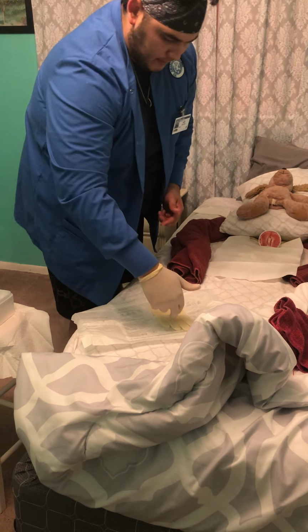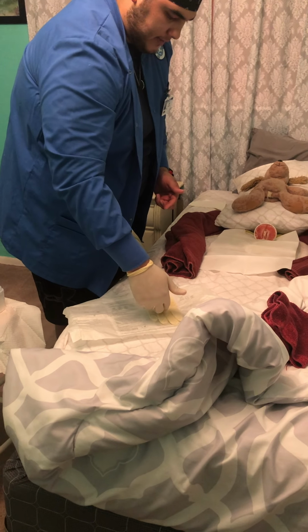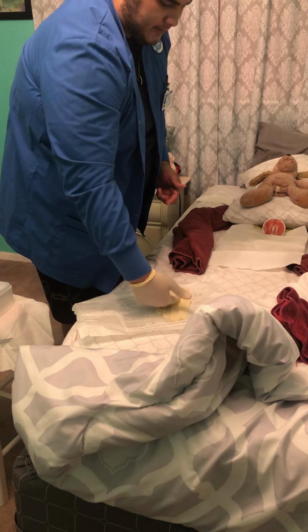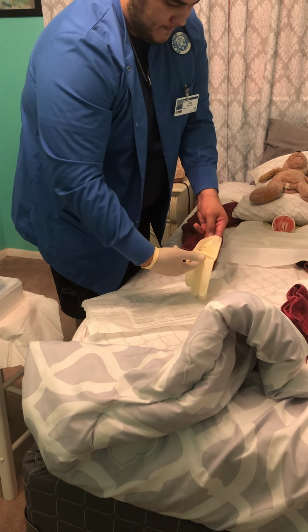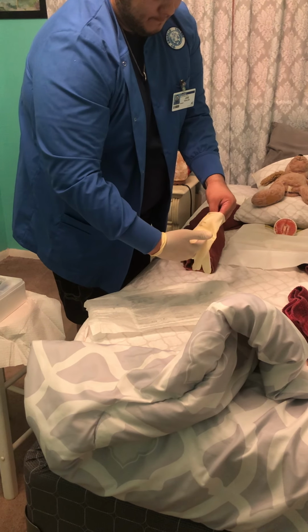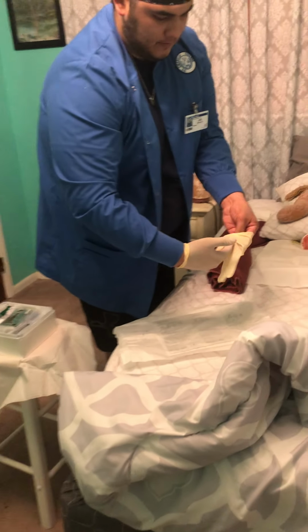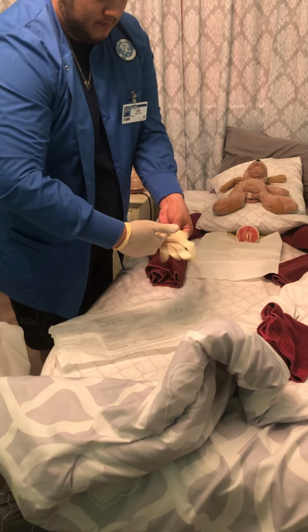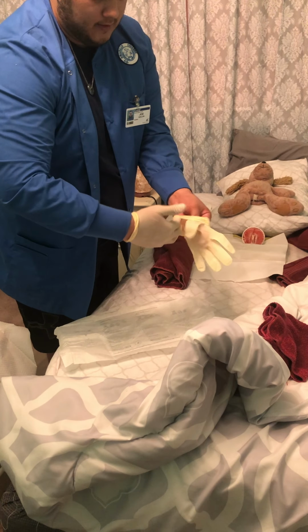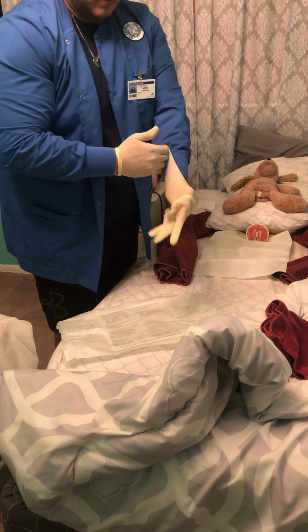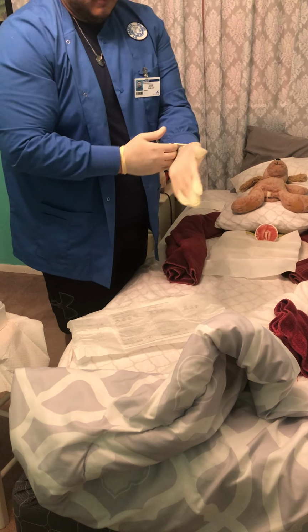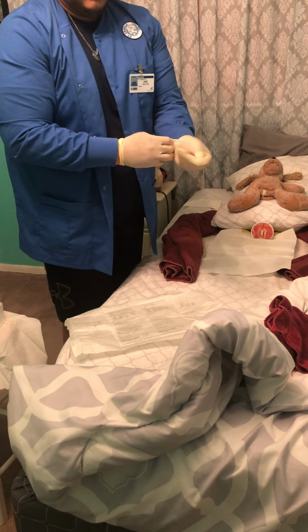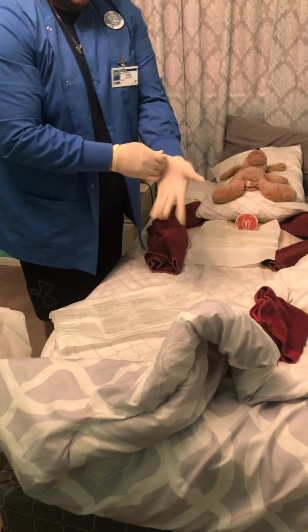And then with 2 fingers, you want to grab over here, because this glove is sterile, you can't touch the inside of the glove. And you kind of just want to pull it over. So once it's on for the most part like that, you can grab it and adjust it.